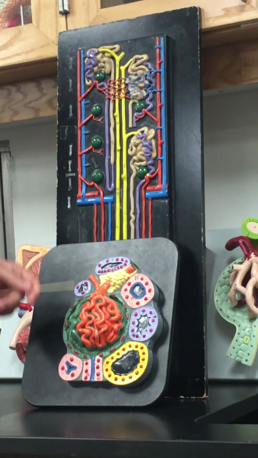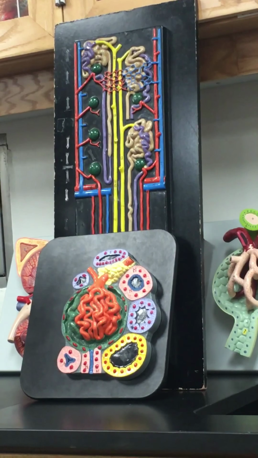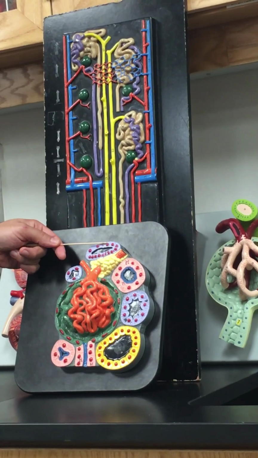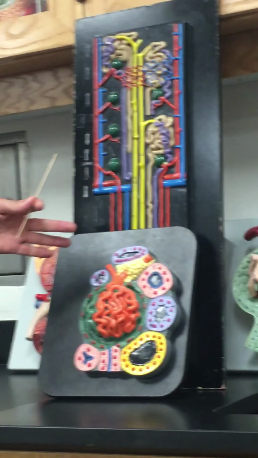So, what is the collecting duct? It will be the yellow one. Okay? What is the distal convoluted tubule? The one on the top. Okay. And that's pretty much what you need to know. Again, the same things can apply.